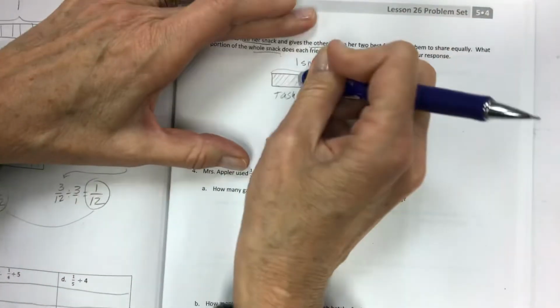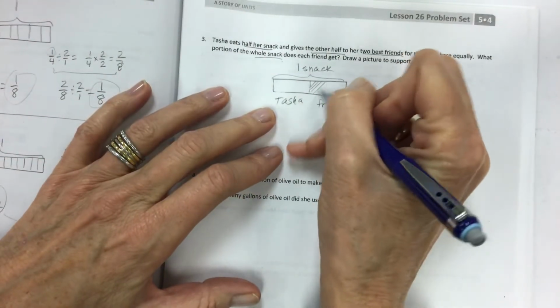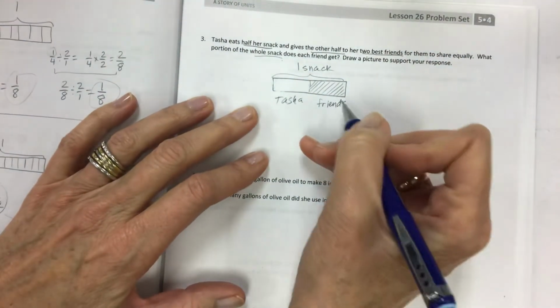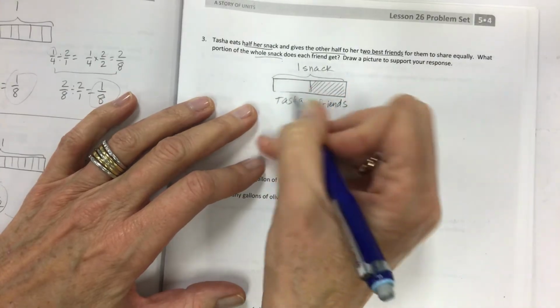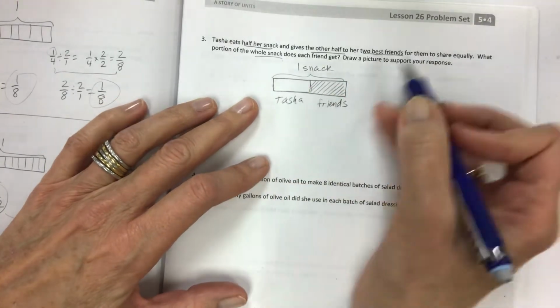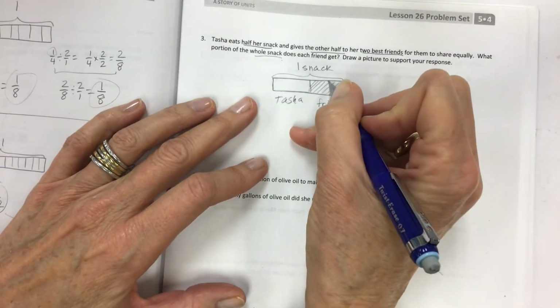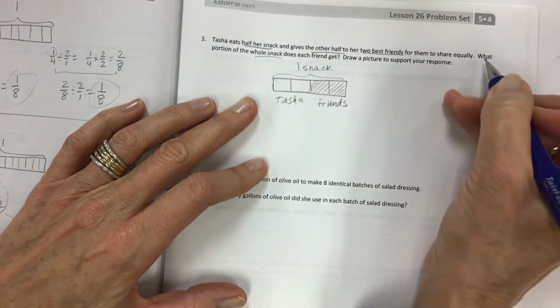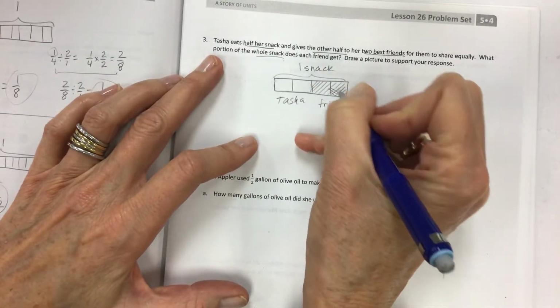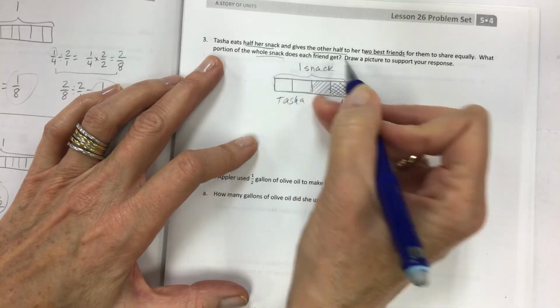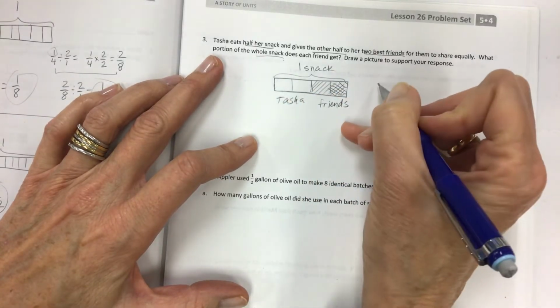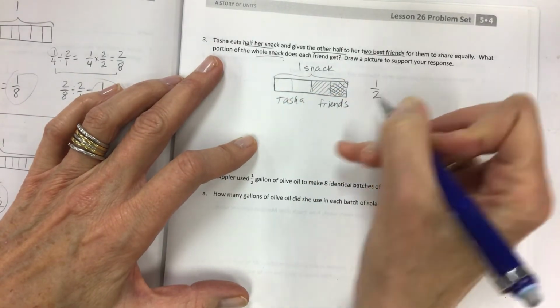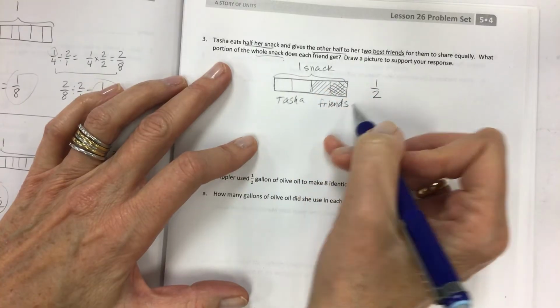So if you want, what you can do is shade this side for the friends, and because this side is empty, essentially, she ate it, all gone. And they're going to split it equally. So what portion of the whole snack does each friend get? So that's how you're going to draw your model.